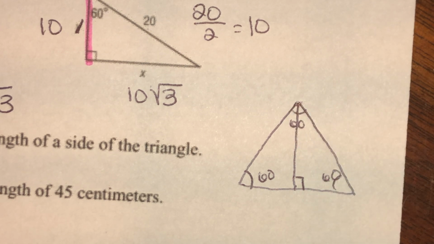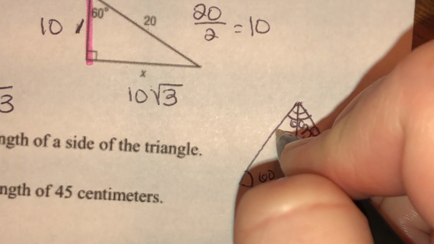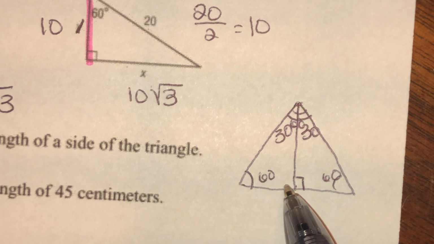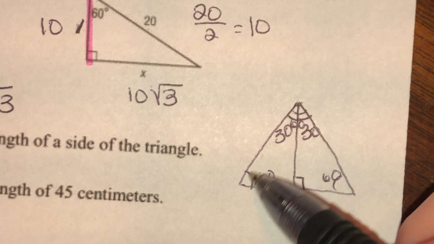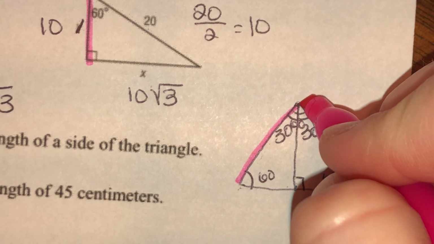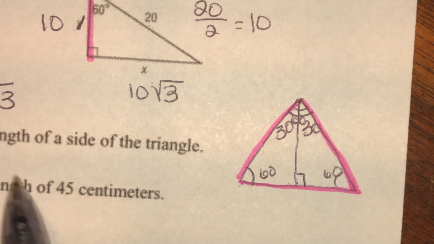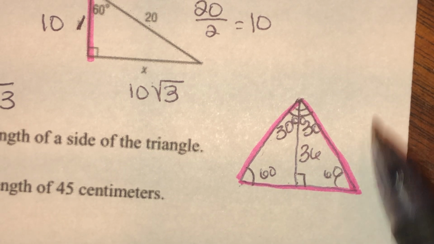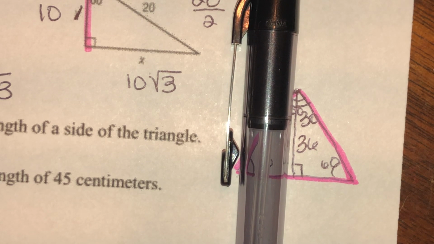So if this was 60, what's 60 divided by 2? 30 and 30. So this angle becomes 30 degrees, and this angle becomes 30 degrees. So look what we have, a 30, 60, 90 degree triangle. 2 of them, actually. So we're looking for the length of one of the sides of this original triangle. So I'm looking for this guy, or this guy, or this guy, the length of any one of those pink sides. Okay, the only thing I know for sure is that this altitude right here is 36. So if I just kind of ignore one of my triangles, that altitude is really the long leg, right?